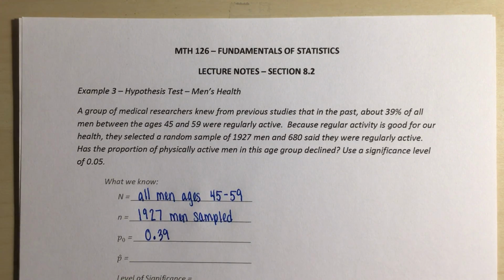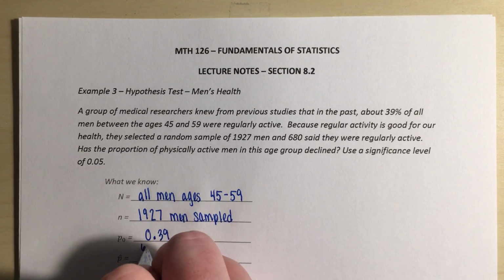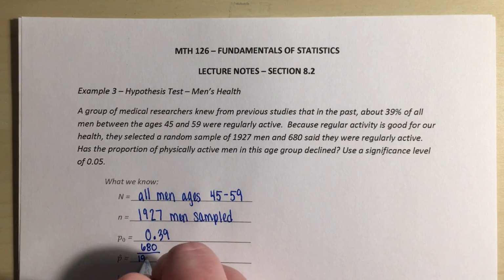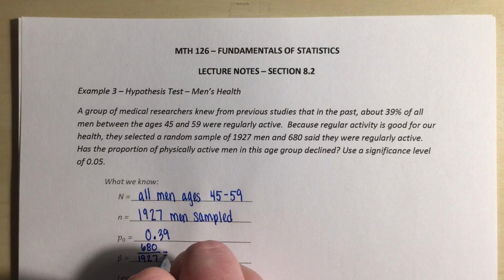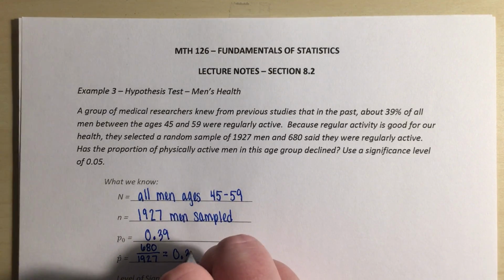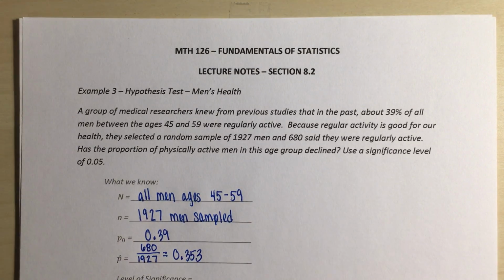Our P hat is coming from this particular sample, so 680 out of 1,927 gives us 0.353. We are told a level of significance, alpha equals 0.05.